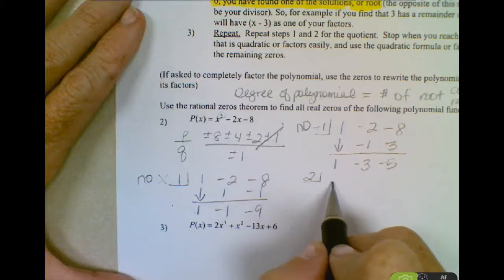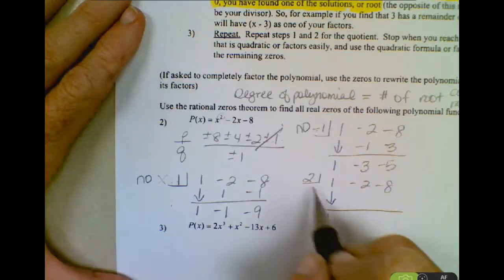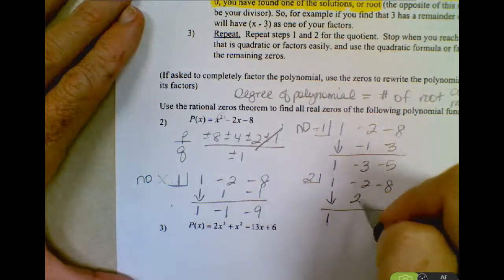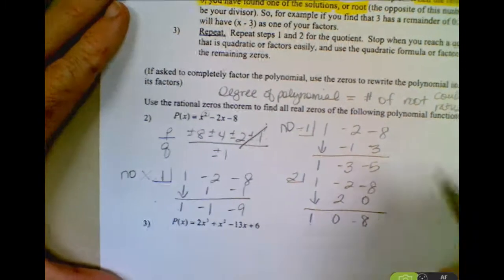Let's try 2. 1, negative 2, negative 8 still goes across the top. 2 times 1 is 2. Negative 2 plus 2 is 0. 2 times 0 is 0. That gives us negative 8. So 2 is not a possibility.